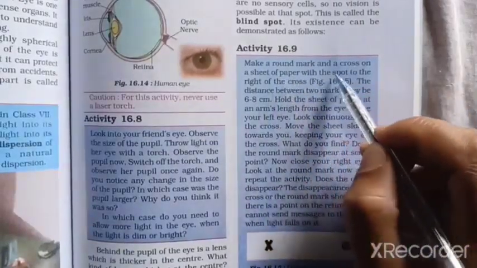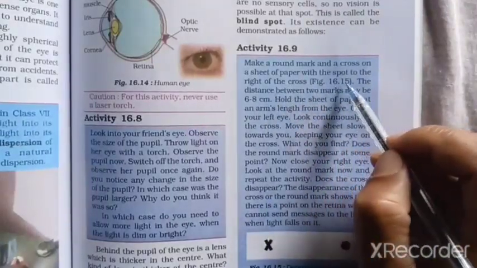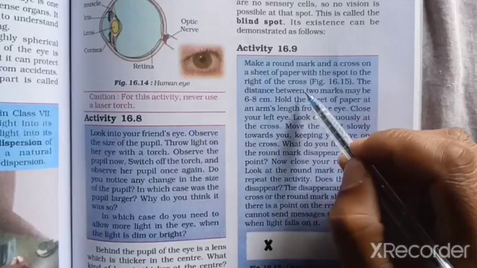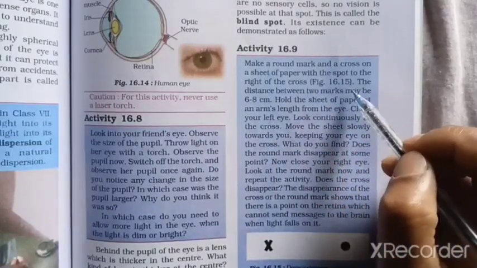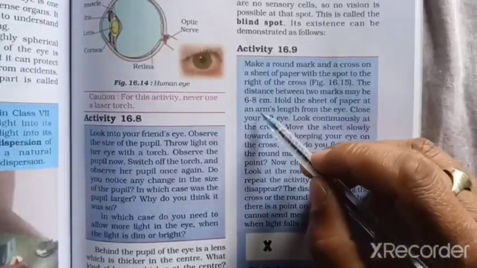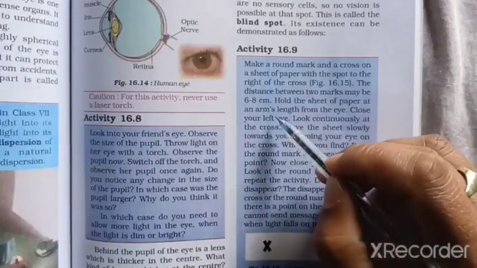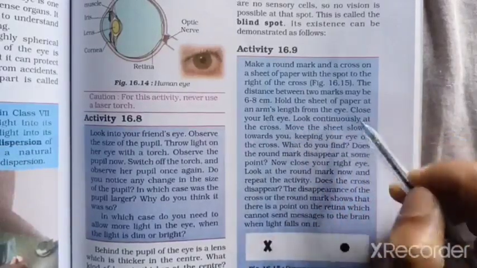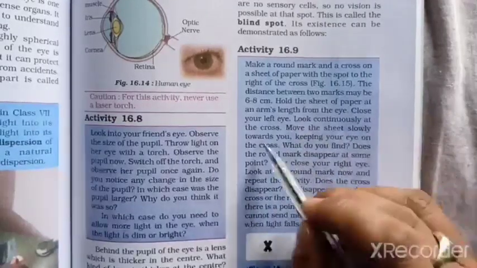Make a round mark and a cross on a sheet of paper with a spot to the right of the cross. Figure number 16.15. The distance between two marks may be 6 to 8 centimeters. Hold the sheet of paper at an arm's length from the eye. Close your left eye. Look continuously at the cross.